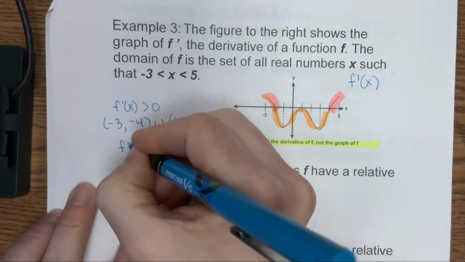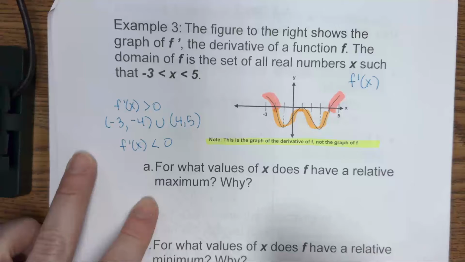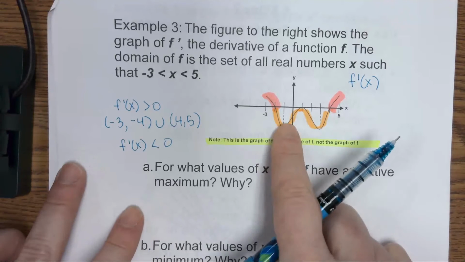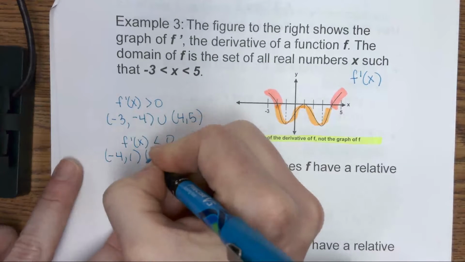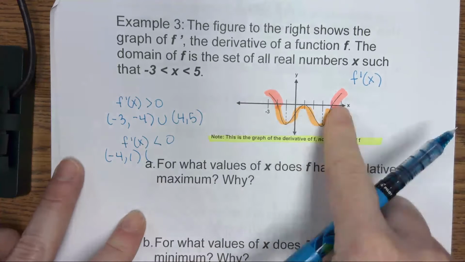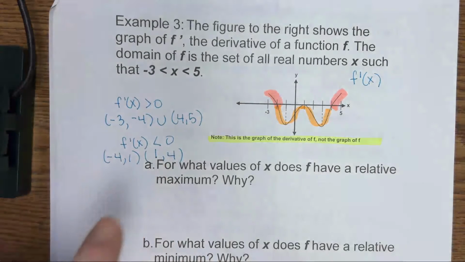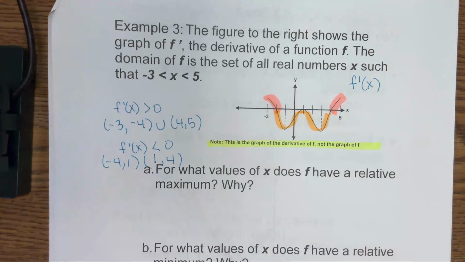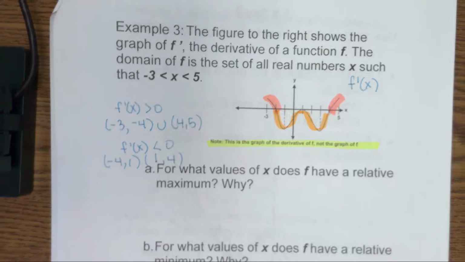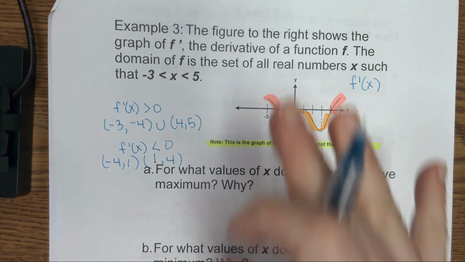F prime of x is less than 0 from -4 to 1, and from 1 to 4. And I'm writing this separately because technically it's 0 at 1. So when we're trying to find when f has a relative maximum, let's ignore the graph right now.